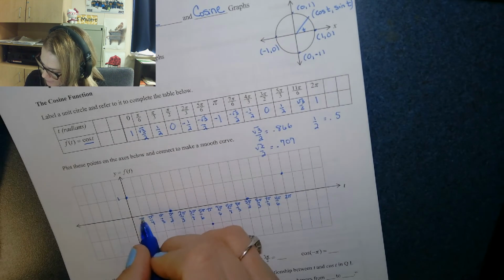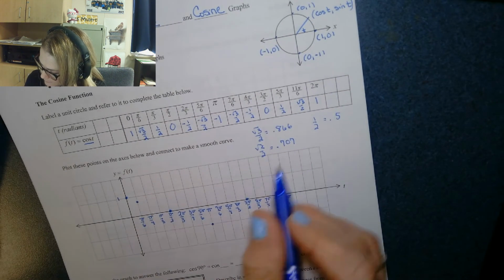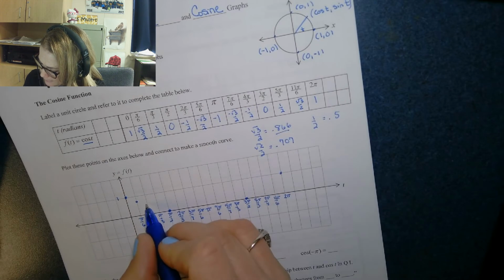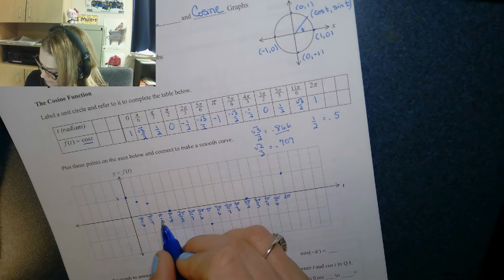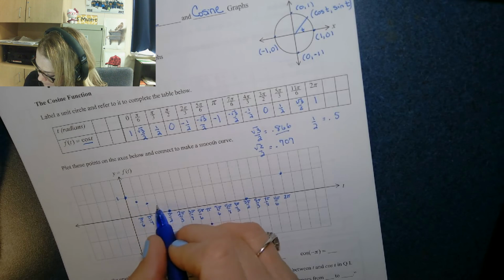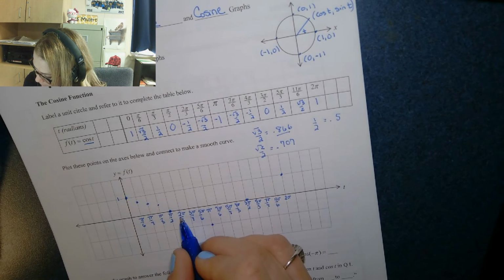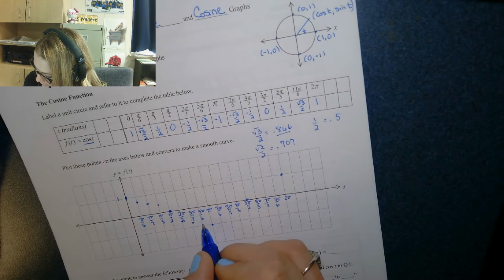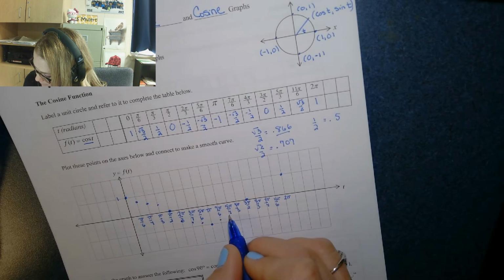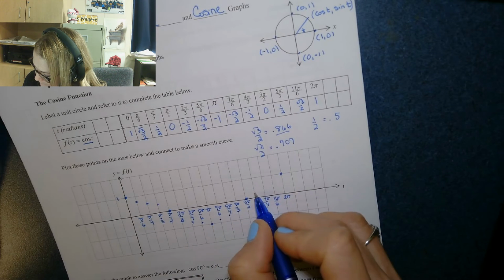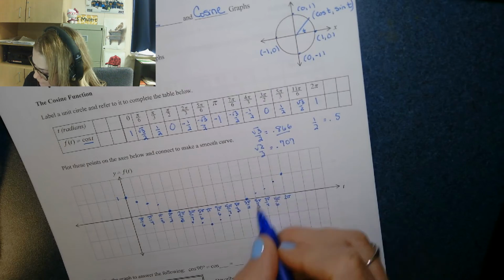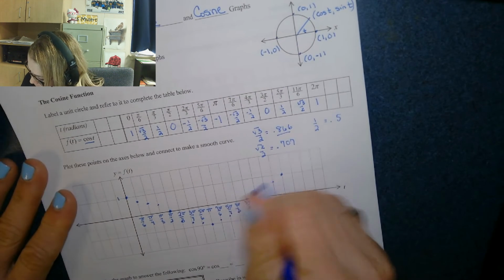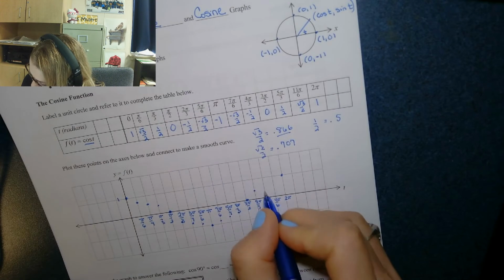At pi over 6, I'm about here, and then here, and then at the 60-degree angle right at 1/2, down to 0, and then 1/2 again here, and then down and down, and then up and up, 1/2, up and up, and 1/2. Oh no, sorry, 1/2 here. Let me get that a little higher. There we go, 1/2, and up and up.